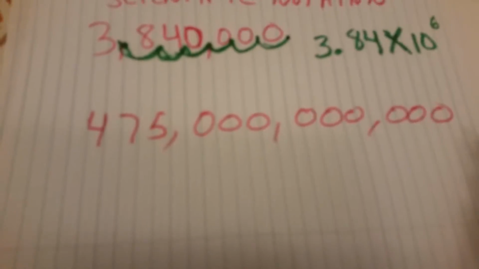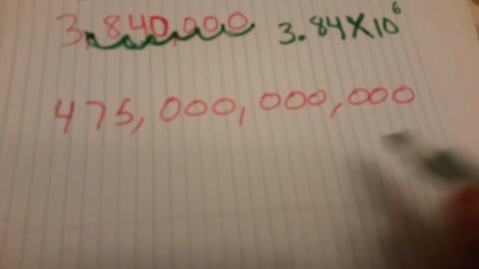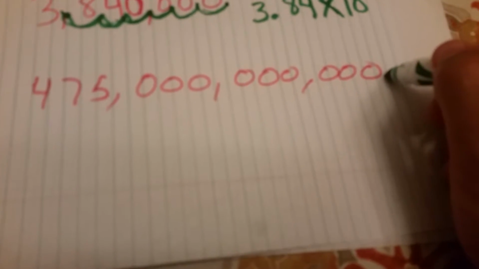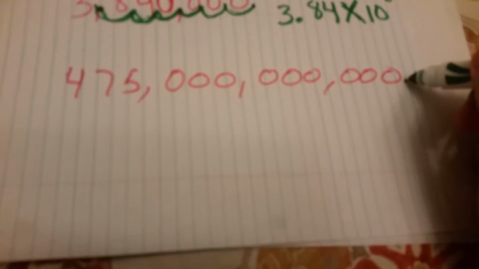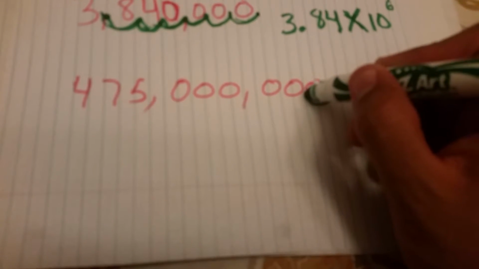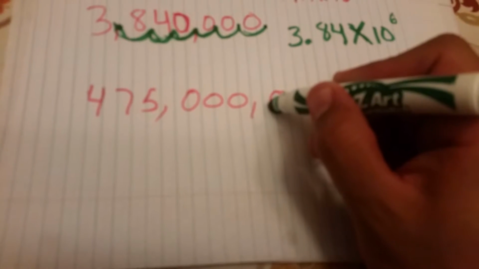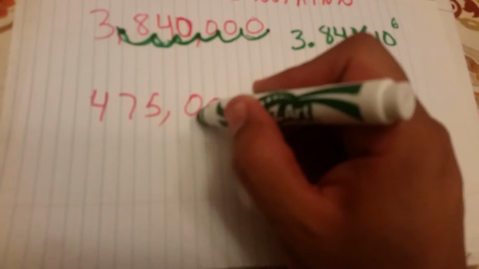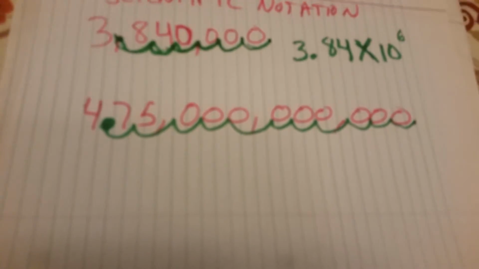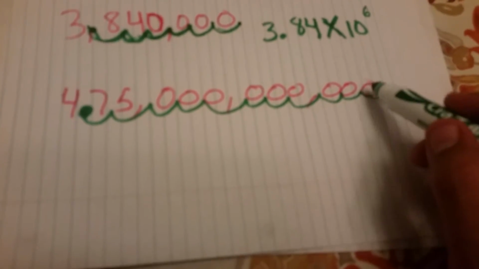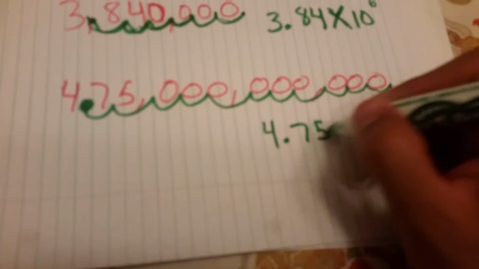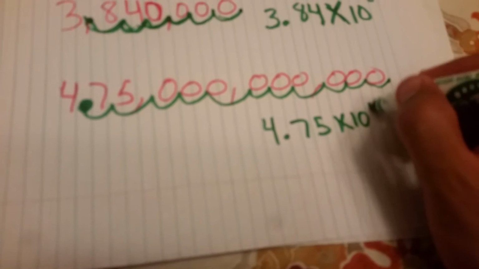Now we're going to do the next number. This one's a very, very big number. The way we're going to do it again is we're going to start from right here, and we're going to count our places. Ready? 1, 2, 3, 4, 5, 6, 7, 8, 9, 10, 11. So we moved it all the way right there, and we counted 11 spaces. So it's going to be 4.75 times 10 to the 11th power.